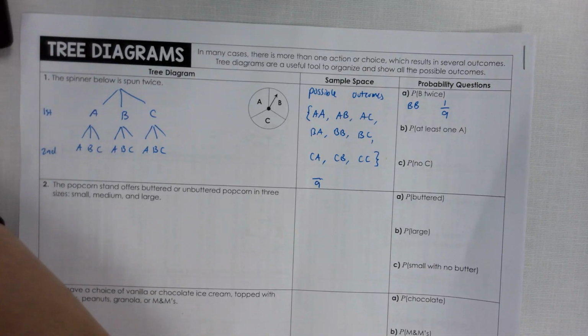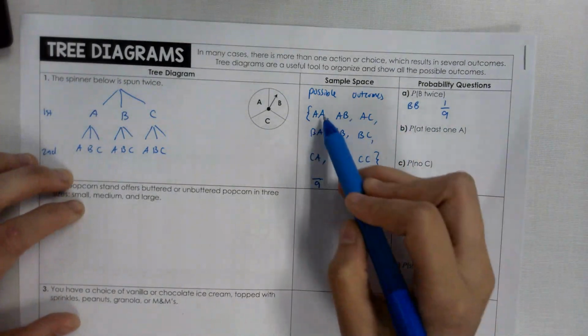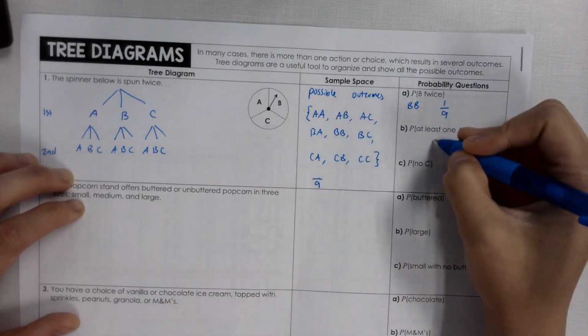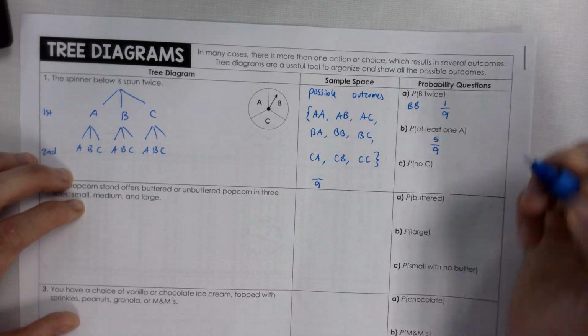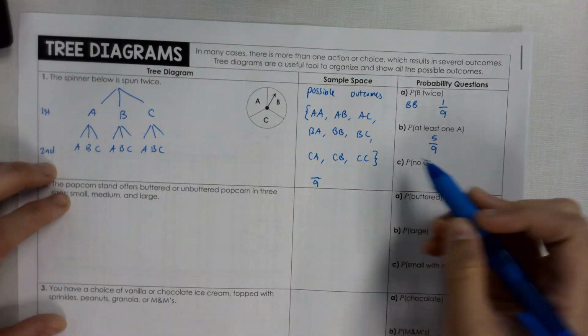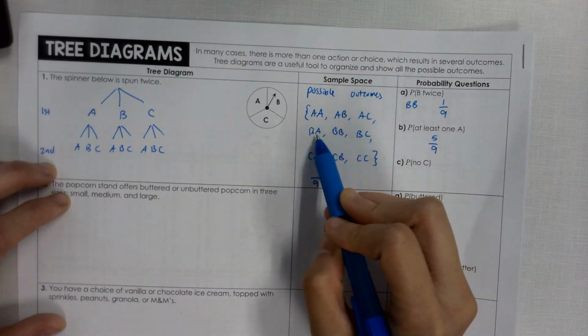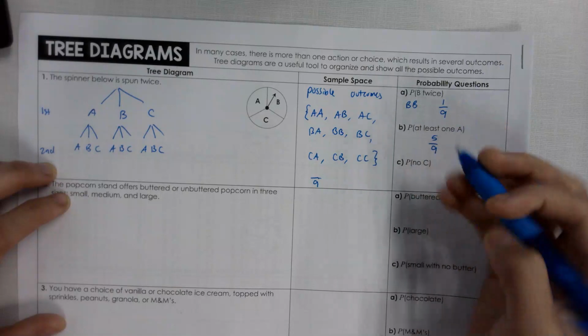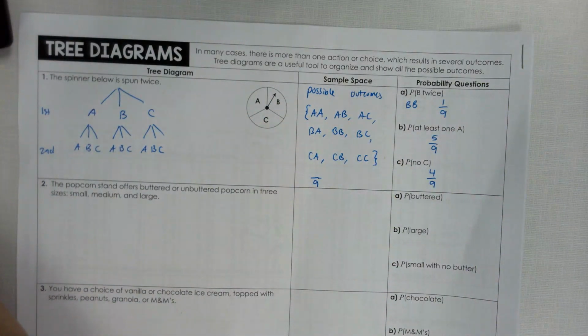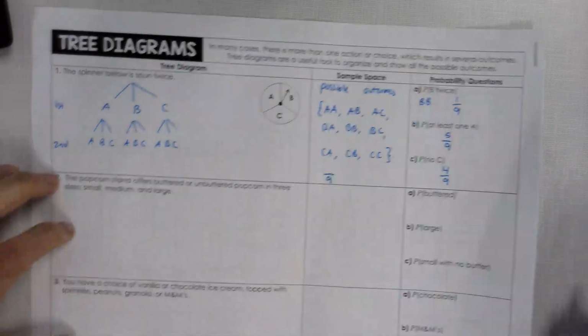The probability of at least one A: if we look here, this would work, this would work, this would work, this would work, and this would work. So that is 5 out of 9. And then the probability of no C: this would work, this would work, this would work, this would work. So that's 4 out of 9. It's similar to before what we were doing, except now we have a few options, because there are different branches of a tree.